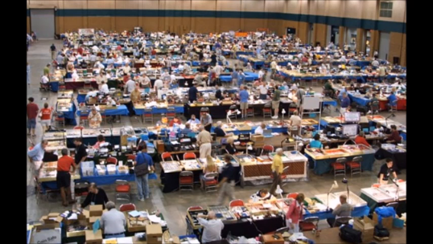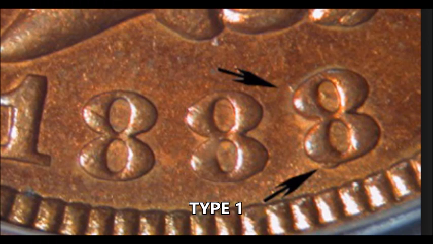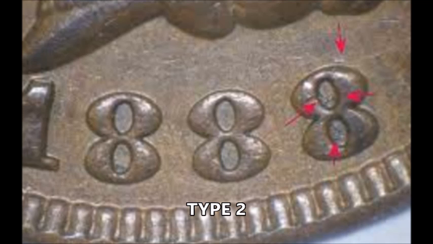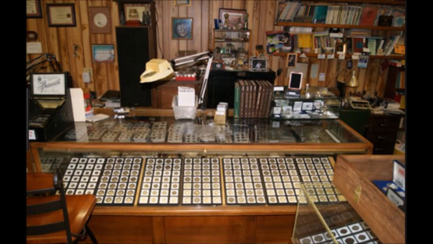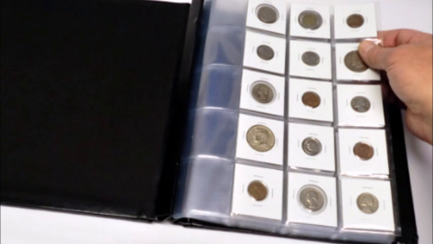One that I always look for is the 1888 over 7, type 1 and type 2 varieties, for the Indian head cent. I look for various things, so I make a list of what I want to look for. And when I come in holding that piece of paper, I say, I'm looking for some coins to fill my books or whatever.